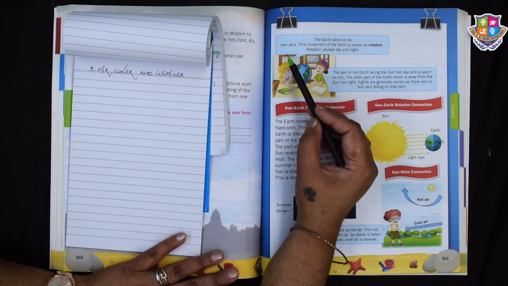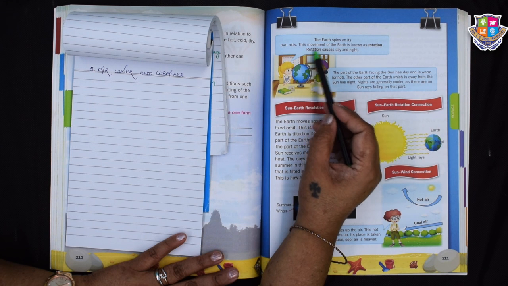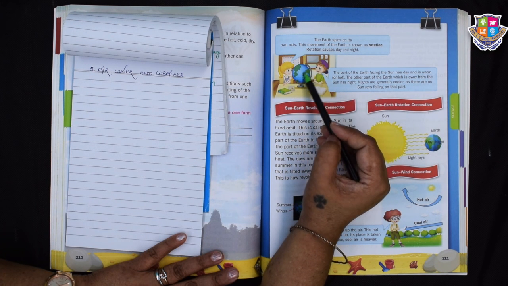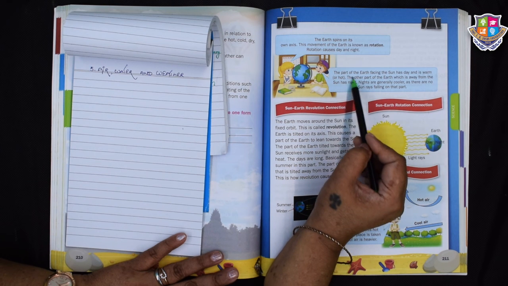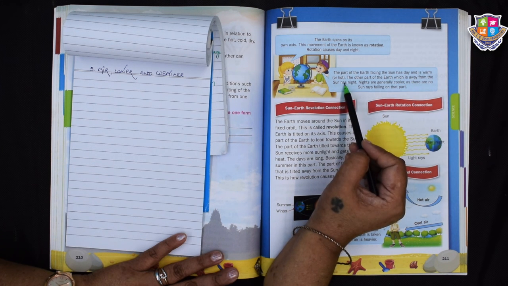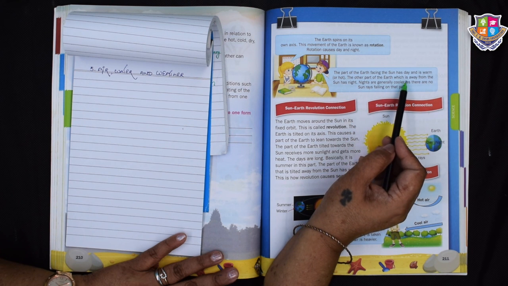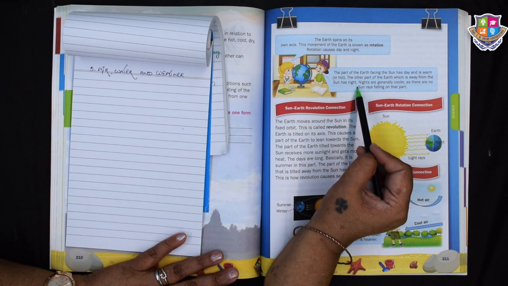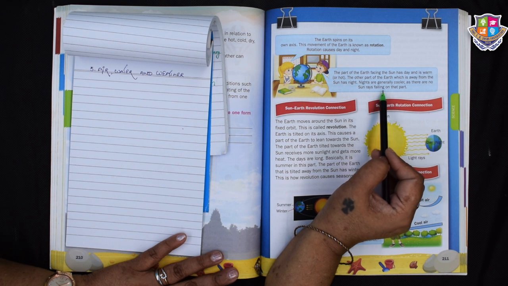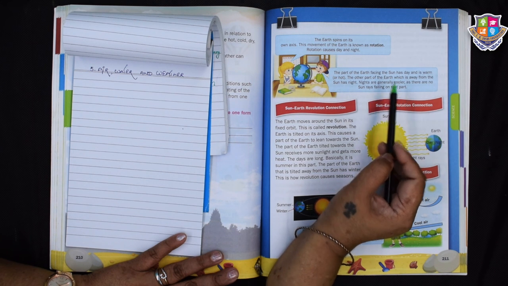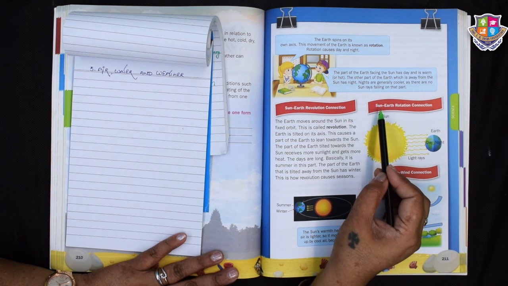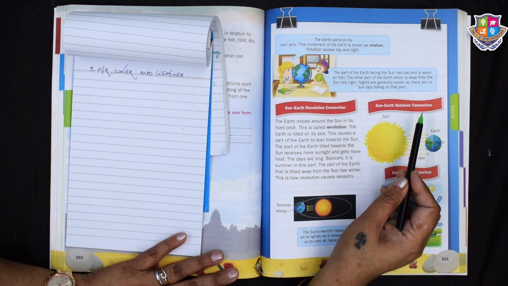The earth spins on its own axis. This movement of the earth is known as rotation. Rotation causes day and night. The part of the earth facing the sun has day and is warm or hot. The other part of the earth which is away from the sun has night. Nights are generally cooler as there are no sun rays falling on that part. Now this is the sun-earth revolution connection and this is the sun-earth rotation connection.